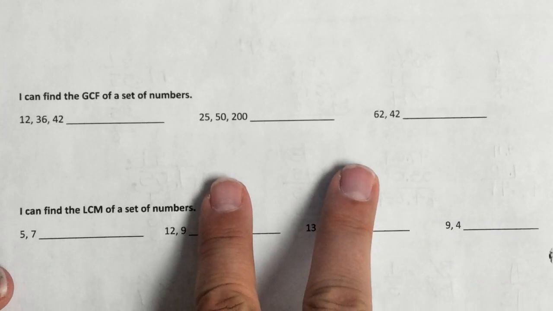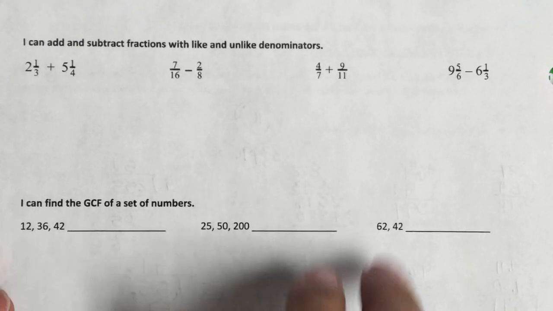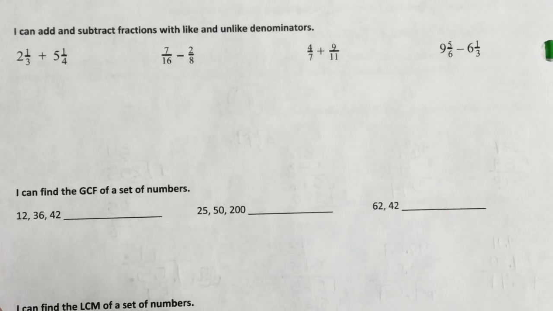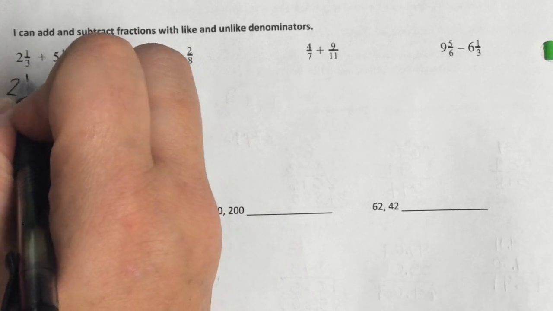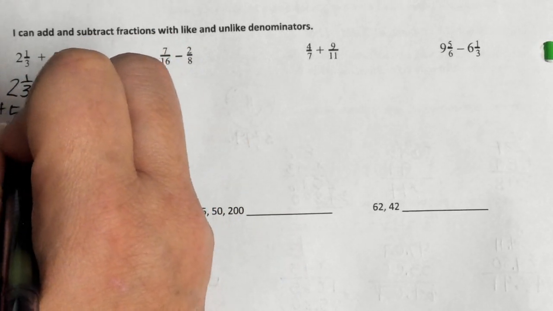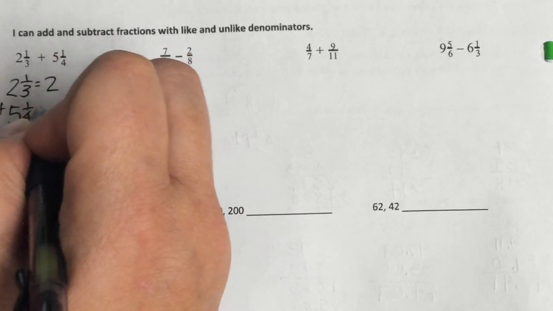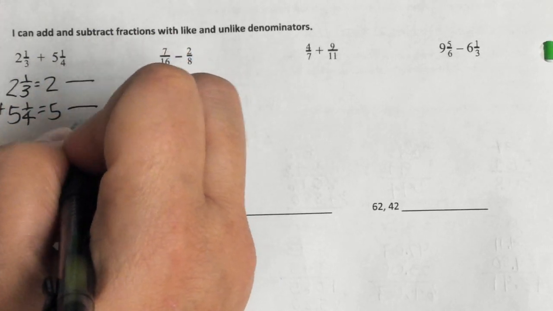Alright, looking up here at the top. Add, subtract fractions with like and unlike denominators. I think we're good on like. Let's talk about unlike. So 2 and 1/3 plus 5 and 1/4. What's my new denominator? 12.